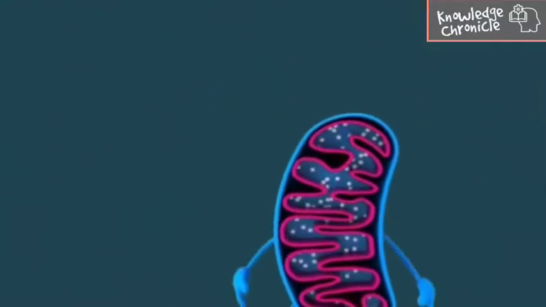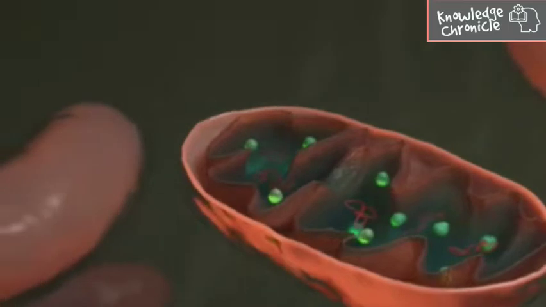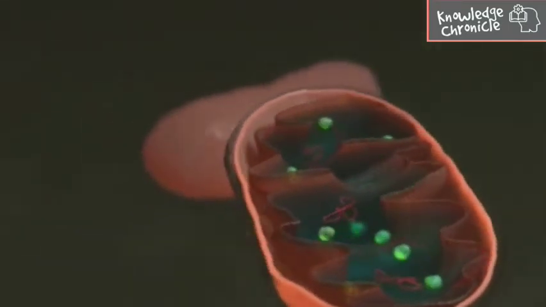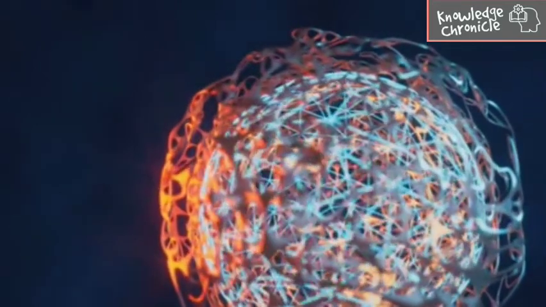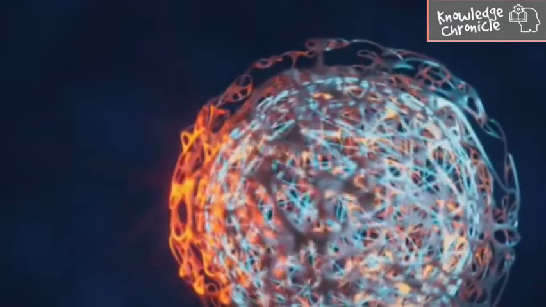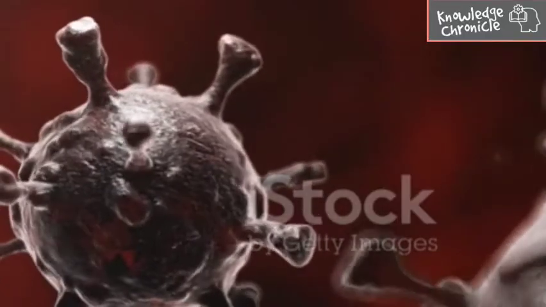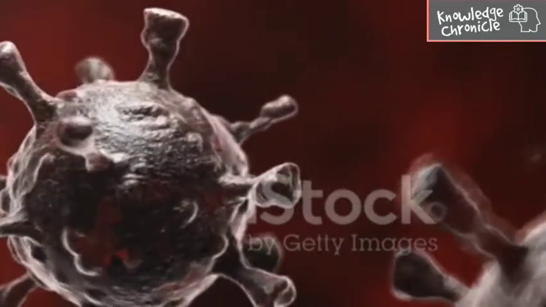But how does ATP actually get synthesized? The answer lies in the chemiosmotic hypothesis. ATP synthesis is driven by a proton gradient across the thylakoid membrane. Here's how it works. Proton accumulation. Protons accumulate inside the thylakoid lumen due to water splitting and proton pumping during electron transport. Gradient formation. This creates a high concentration of protons inside the thylakoid compared to the stroma.